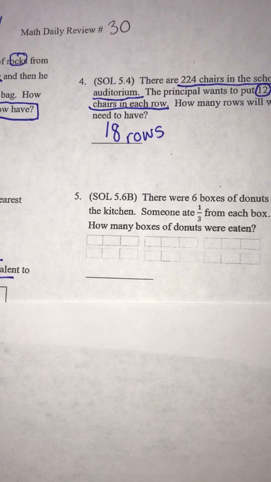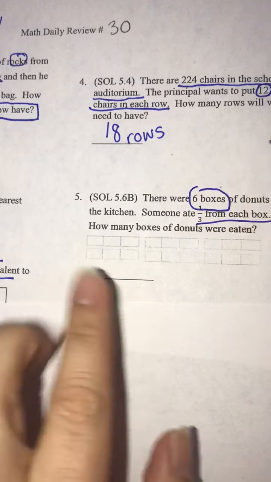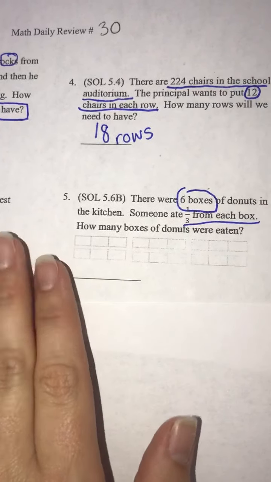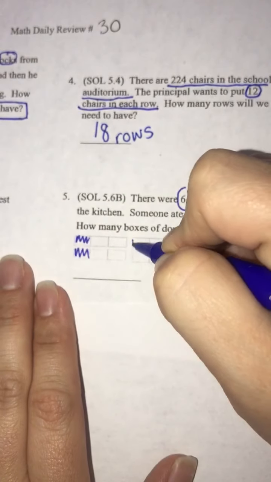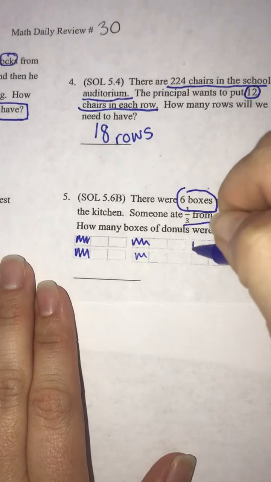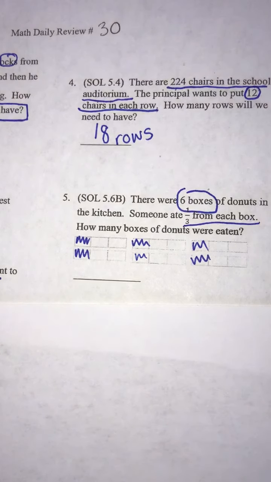So my boxes are cut into thirds, and I'm going to shade 1/3 from each box. And there are 6 boxes. 1, 2, 3, 4, 5, 6. So here's what I'm going to do. I'm going to shade in 1/3 from each box because that's what the problem said. And then I'm going to fill up complete boxes. Let me see. I'm going to grab my pen.